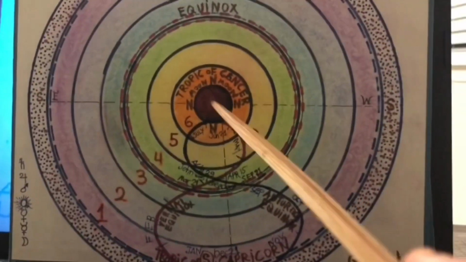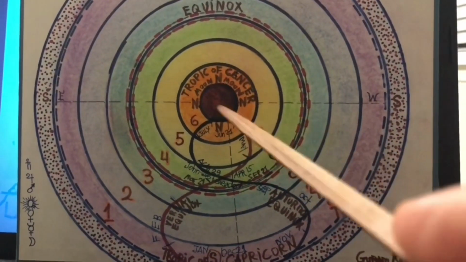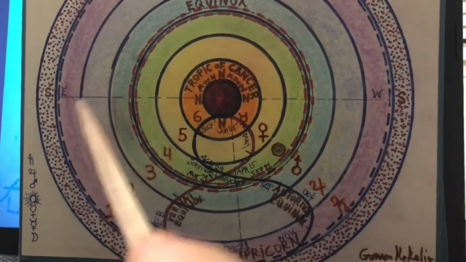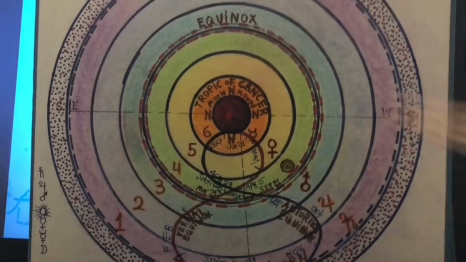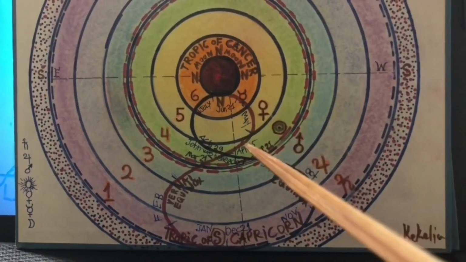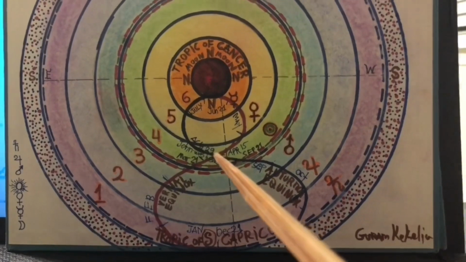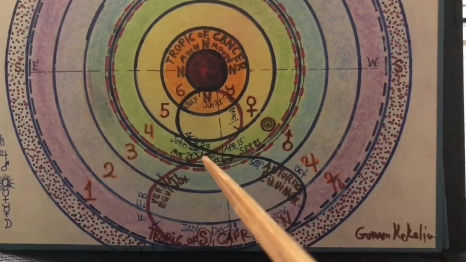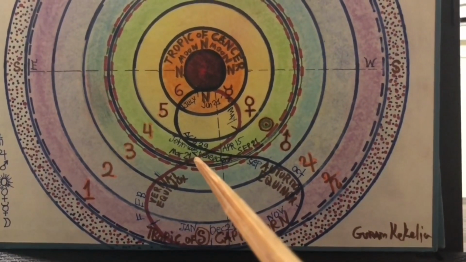Here's the Tropic of Cancer, the middle one, which is north, and all around it is south, and west and east. East and west happens only with the ecliptic, because the sun travels in an analemma figure, doing a figure 8.